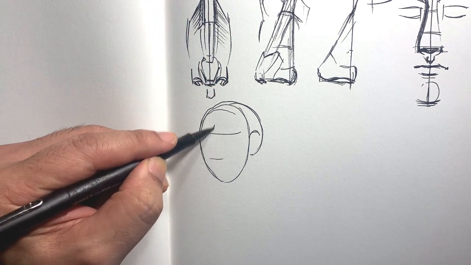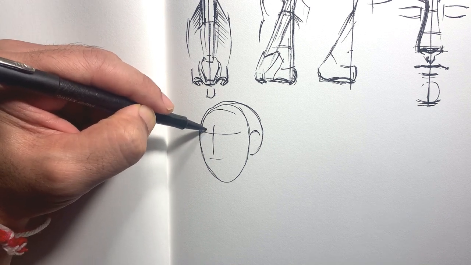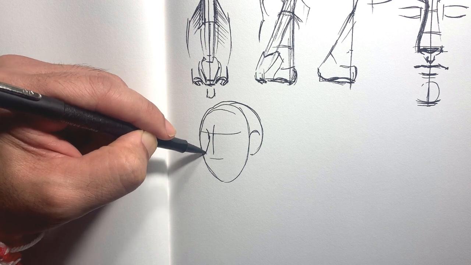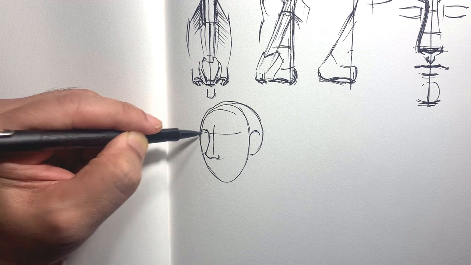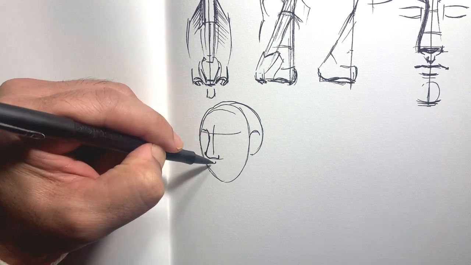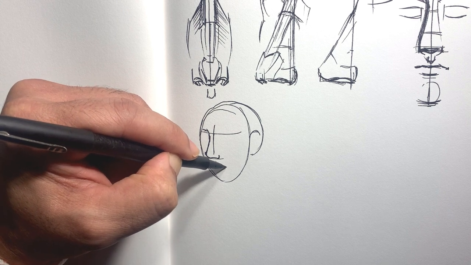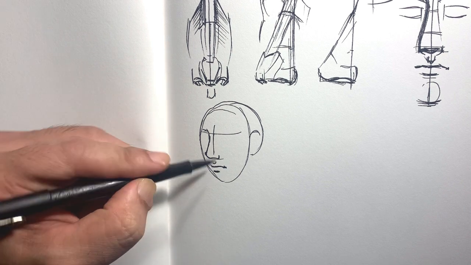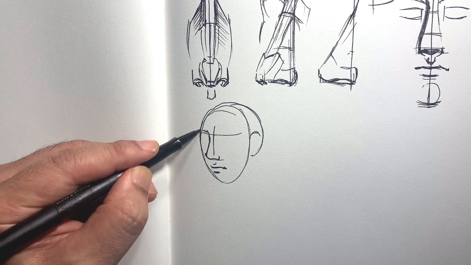And then the nose comes off of the center line, and it just depends on the shape of the nose. Kind of sketch it in. Kind of like that.